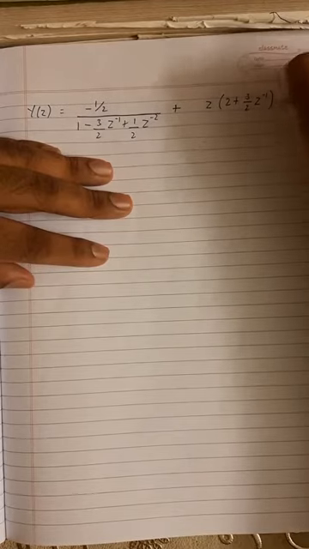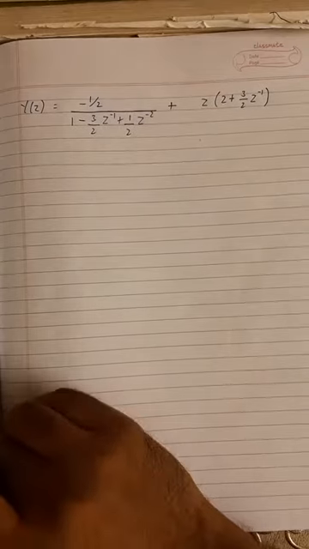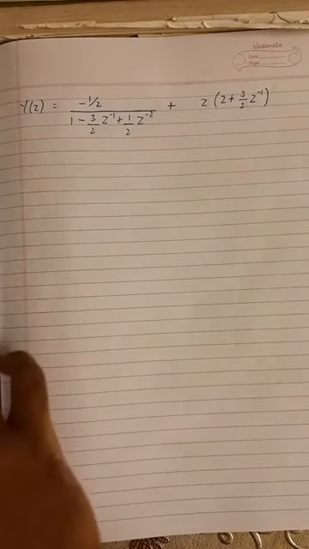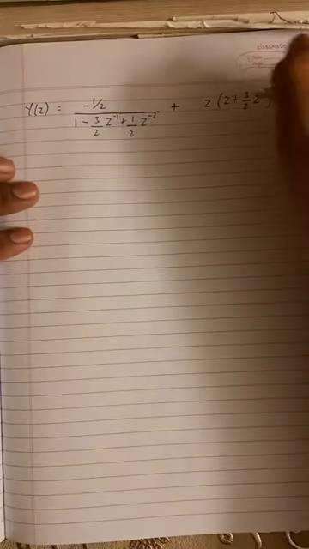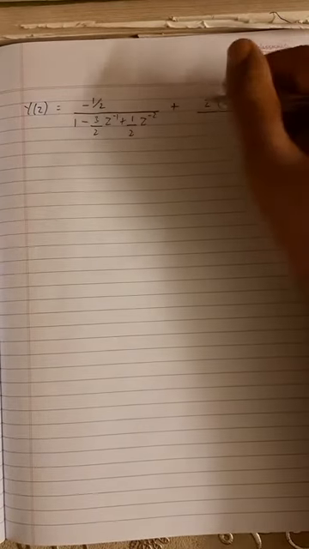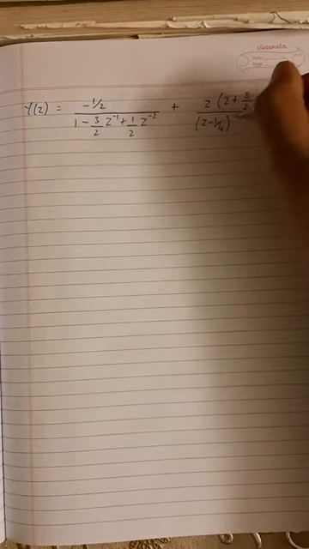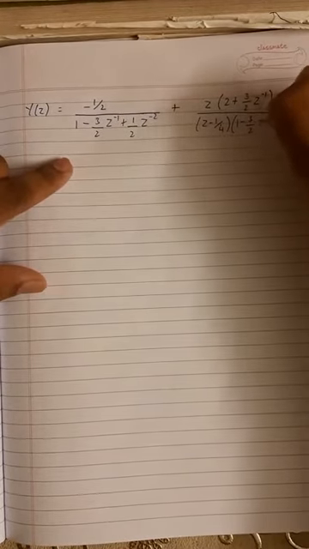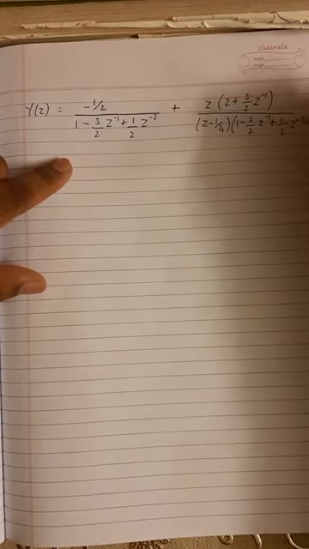Just check over here. Here it is 2 plus 3 by 2 z inverse by, and here remaining is z minus 1 by 4, and this value 1 minus 3 by 2 z inverse plus 1 by 2 z raised to minus 2.